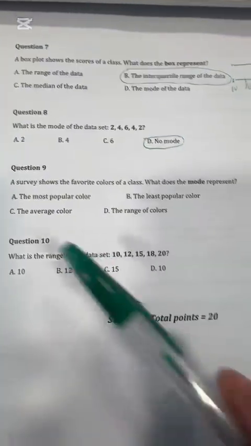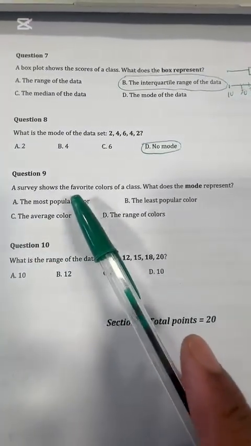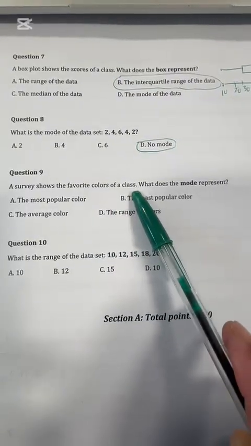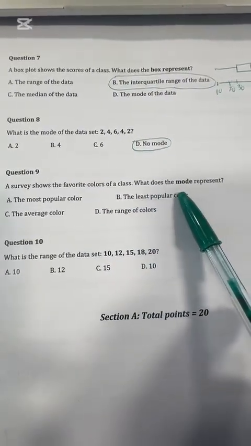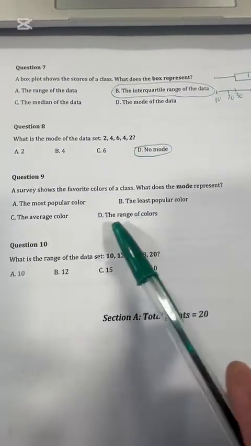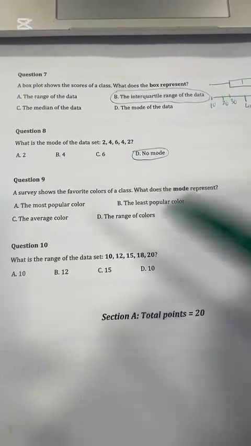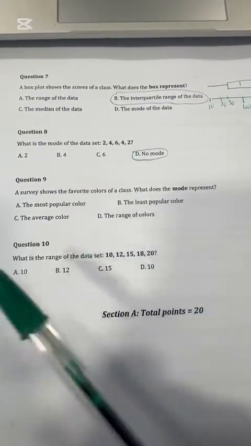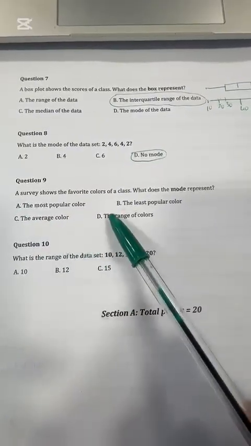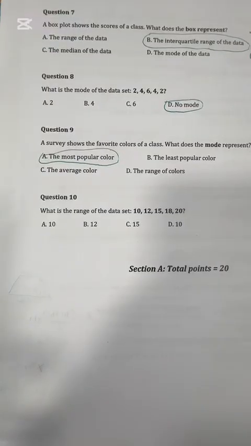Question number 9. A survey shows the favorite colors of a class. What does the mode represent? Mode means the number that repeats the most. So if it's the favorite color of the class, the most popular color would have been the most repeated color.